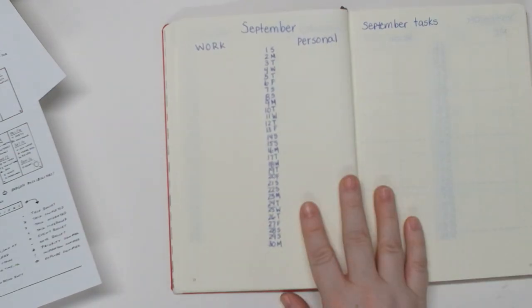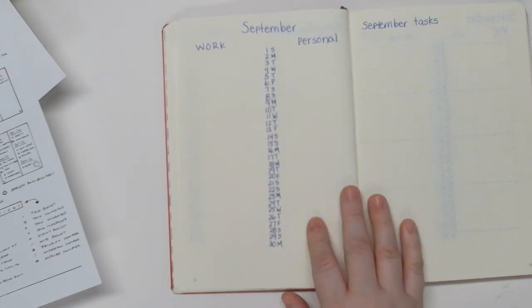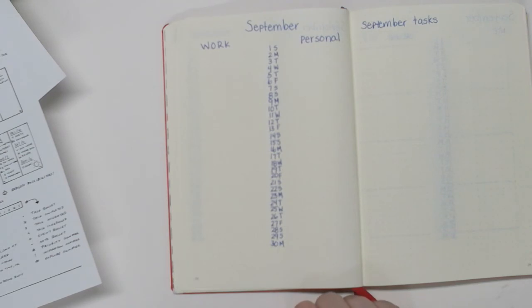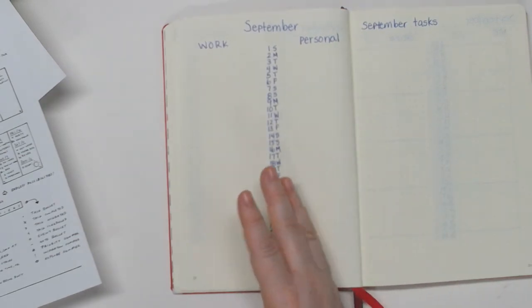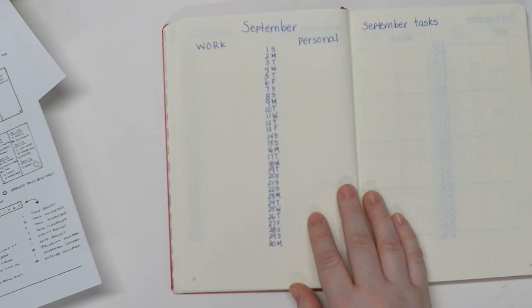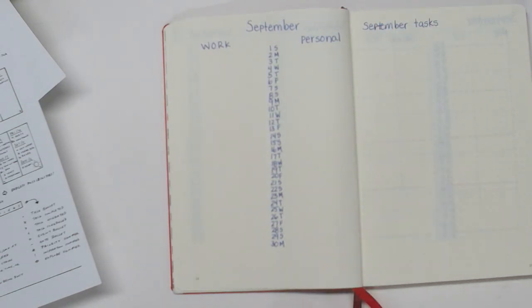So next week I will show you a few different ways to do a weekly log, and they also are not real time consuming, but can help break things down into smaller chunks so that you don't have a giant intimidating list of things to do for the whole month, and you can actually get them done.